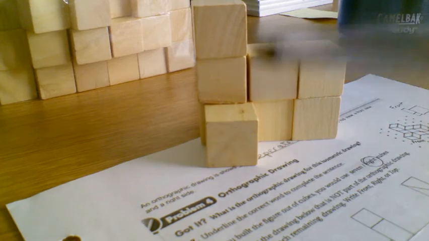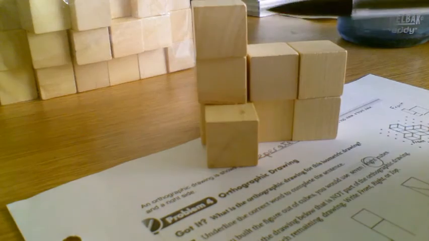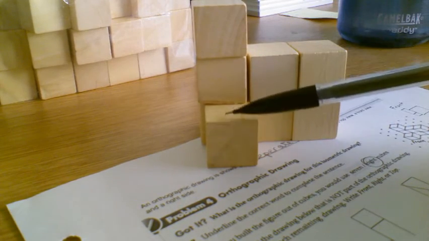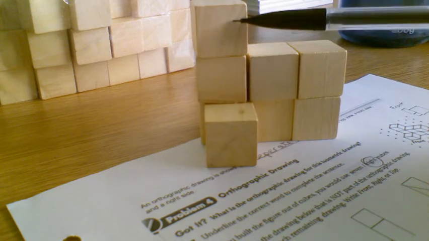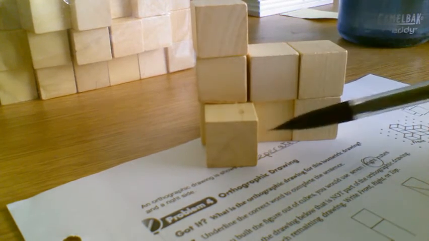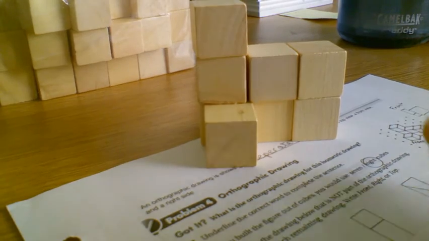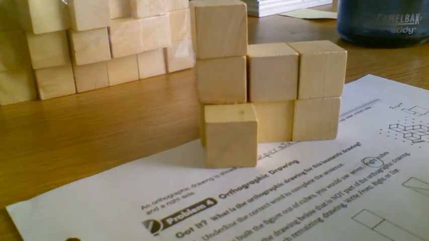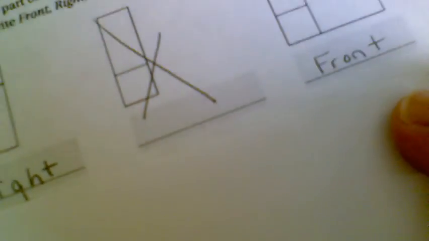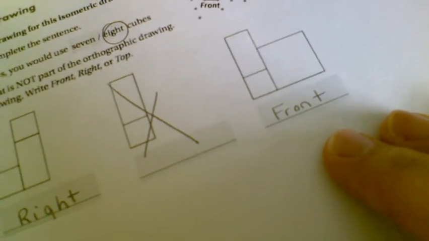Okay, so if I'm looking from this left side, I only see these 3 blocks in one straight rectangle, and then I see a giant square in these 4 blocks. So looking at the pictures from that, the only one that matches that is your very last one. And so I would label the very last picture as being your front.